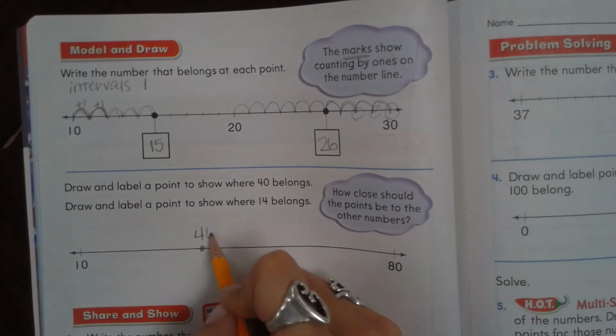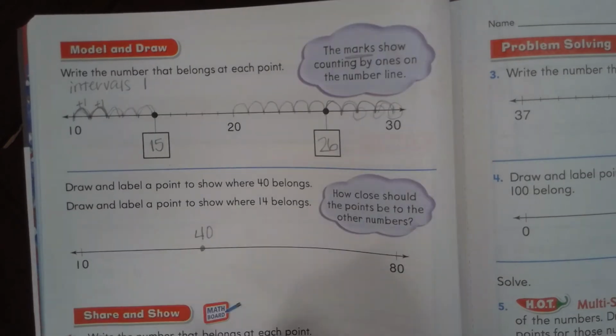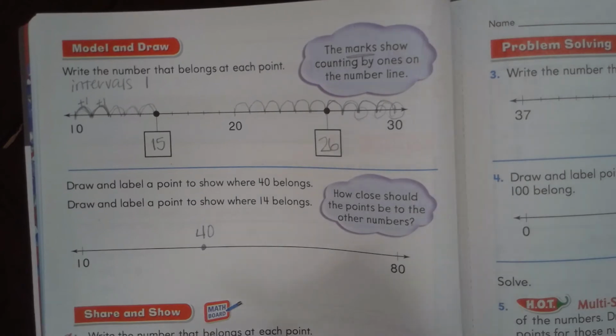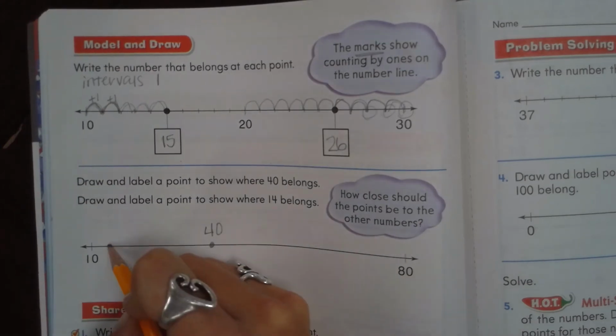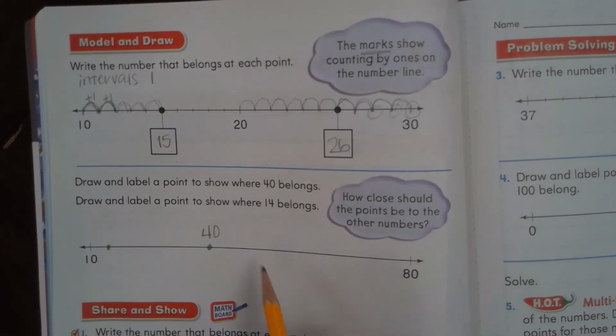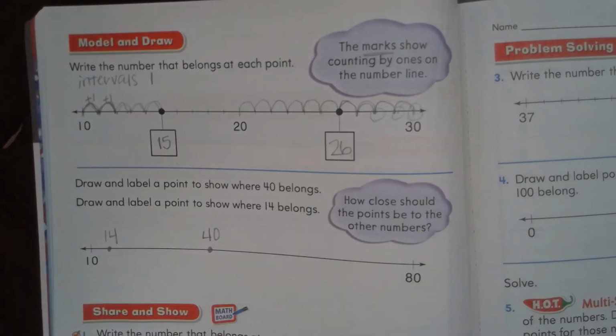So I'm going to put 40 here. And then 14 is definitely going to be a lot closer to the 10 than it is to the 80. It's only 4 away from 10, but it's a bunch more to get to 80. So 14 would possibly be there.